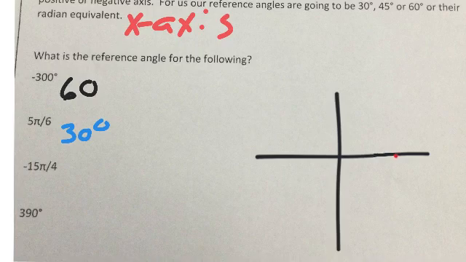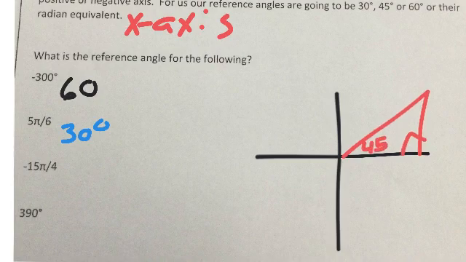And I am 1 less than that. I'm only at negative 15 pi over 4. So I would back up a pi over 4 to get to negative 15 pi over 4, which would put me here in the first quadrant. Because I backed up a pi over 4, which is 45 degrees, that means my central angle here is a 45-degree angle. Therefore, my reference angle is a 45-degree reference angle.